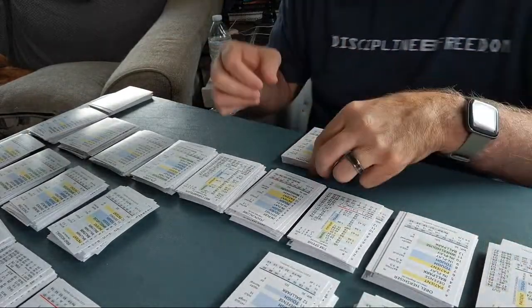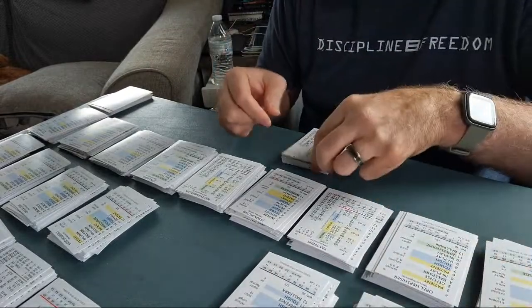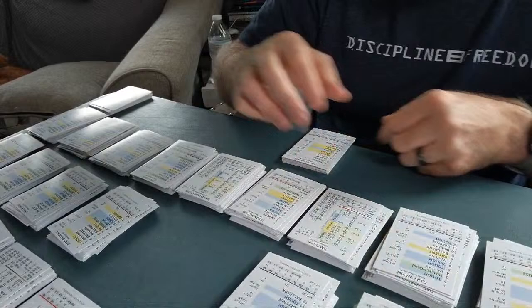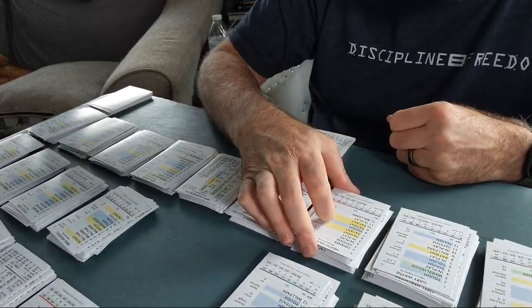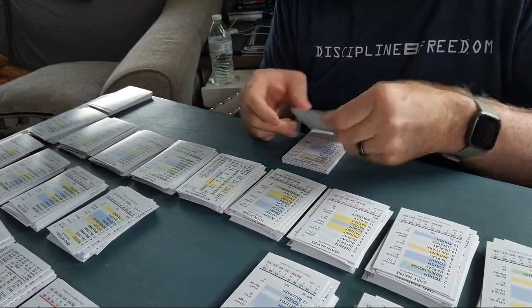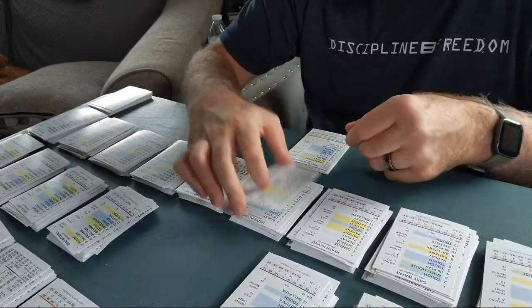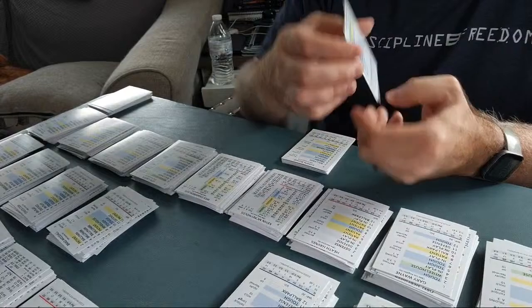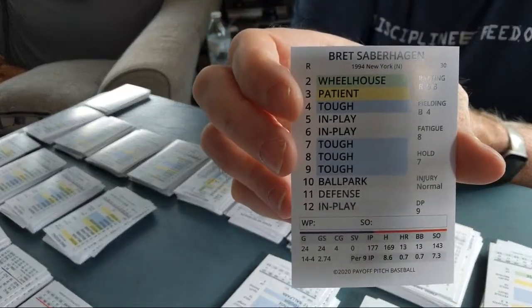Rick Schu. Houston, Jose Offerman, Gary Wayne, Heathcliff Slocumb. I don't remember that guy. Kevin McReynolds, terrible for the Mets. Bret Saberhagen, pretty damn good for the Mets. 14-4, 2.74 in 24 games started. It's a nice card.